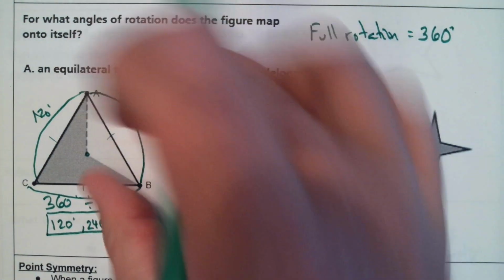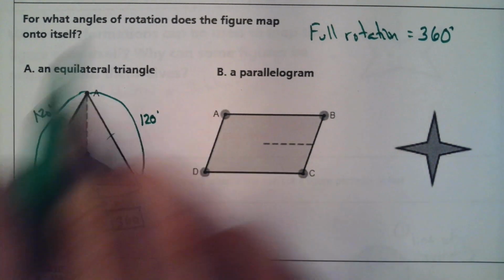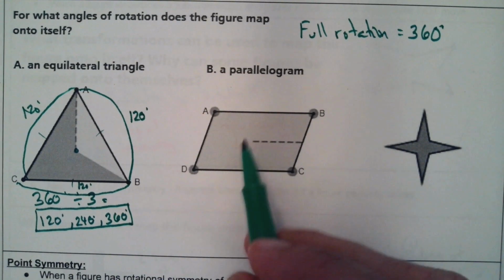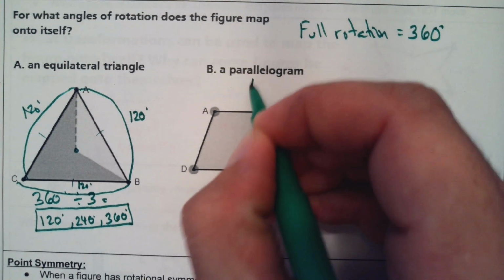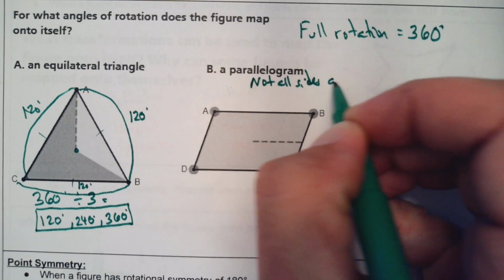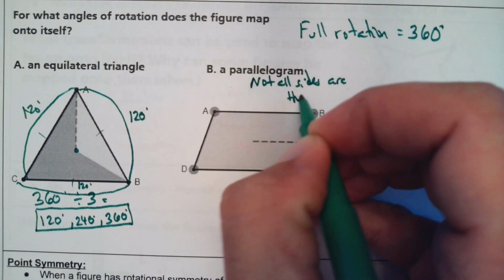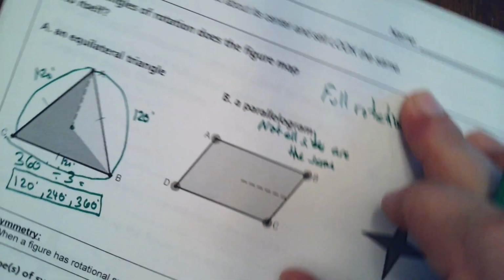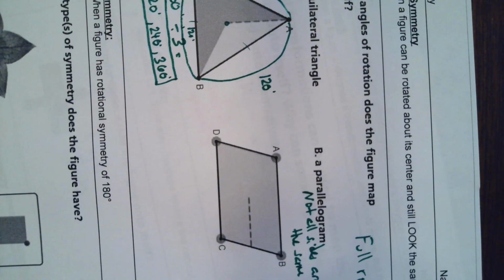So we can turn it 120, we can turn it 240, or we can turn it 360, and it still looks the same. Now a parallelogram is different because not all sides are the same. So if I spun it this way, it doesn't look exactly the same.